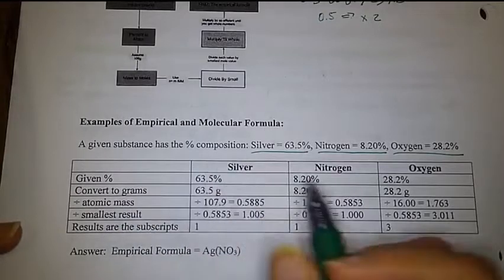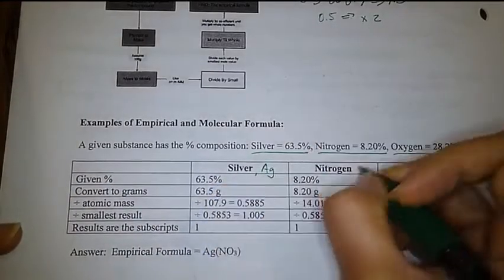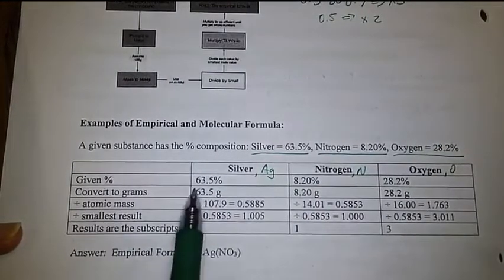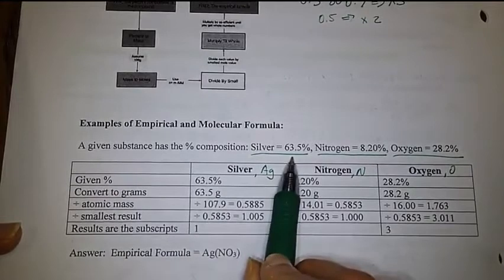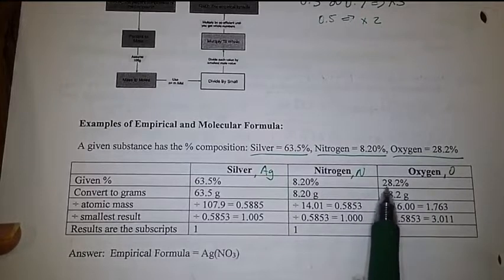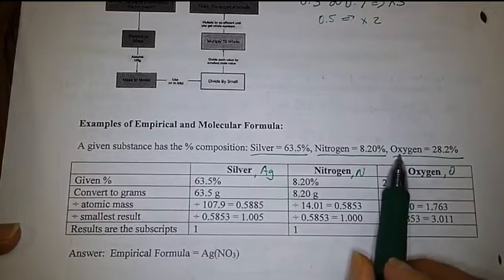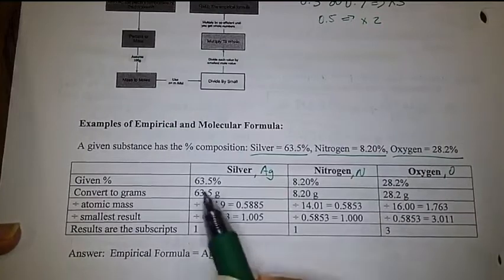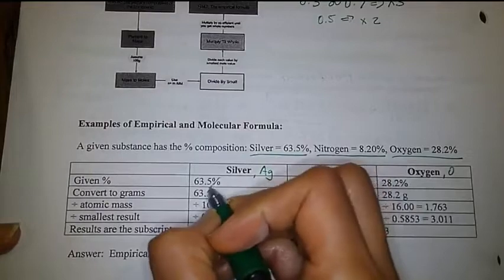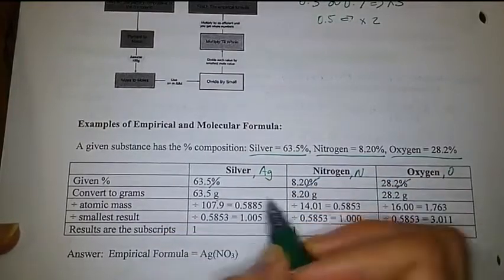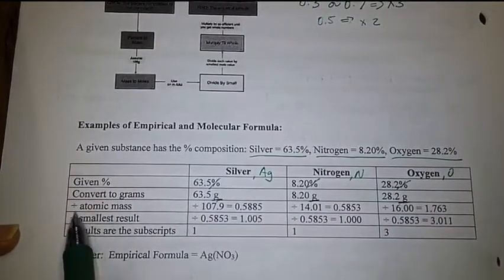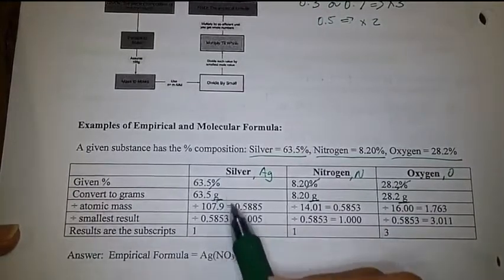First of all, I'm going to write down silver, nitrogen, and oxygen just to make life easier. You're given the percentage 63.5% for silver, 8.20% for nitrogen, and 28.2% for oxygen. You're going to convert these percentages into grams. You simply get rid of the percentage sign and replace it with a gram sign. That's all you do. That's simple. Next, you're going to divide by the atomic mass of each element.